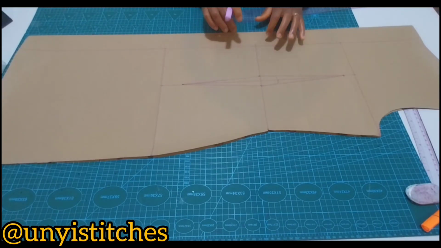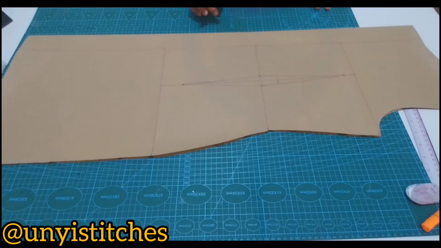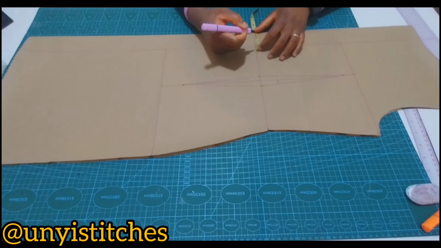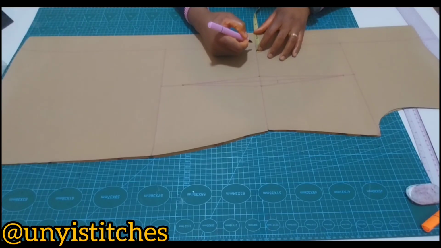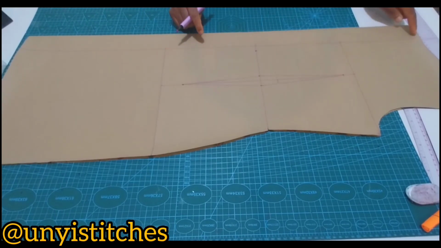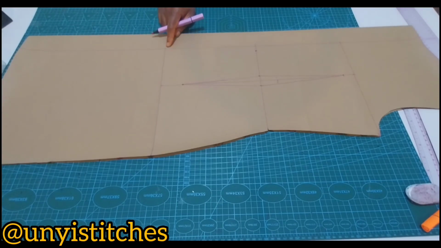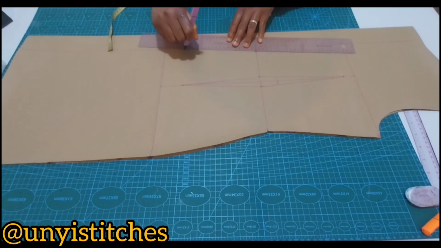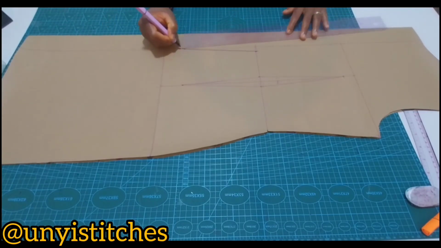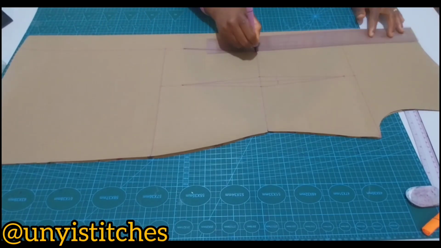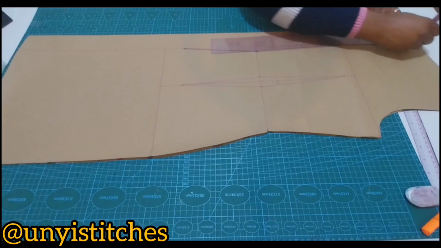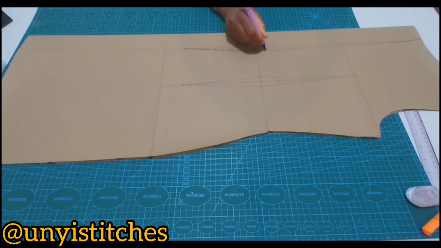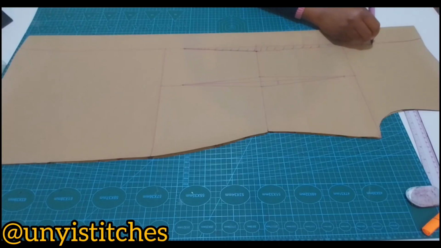Next thing will be for me to create my back tightening to eliminate my zipper bulging. I'll come to the waistline, going to come in by 0.75. Connect it to my neck depth and 2 inches above my hip line as well. Can you see? So this is my back tightening. This takes care of my zipper.